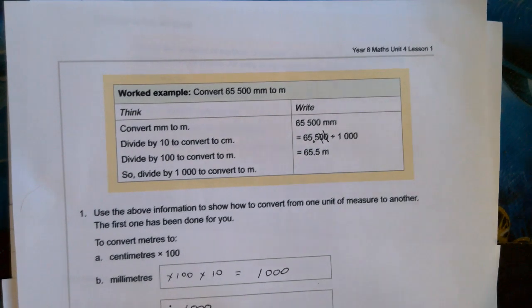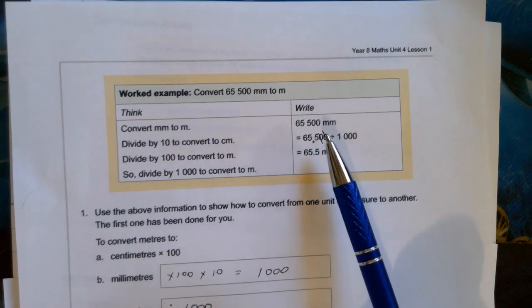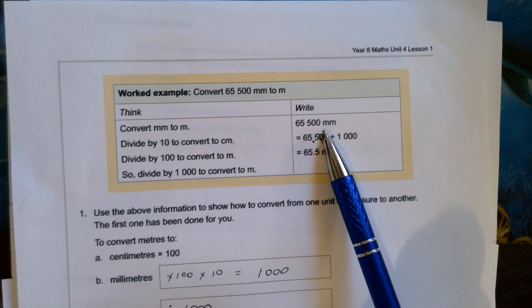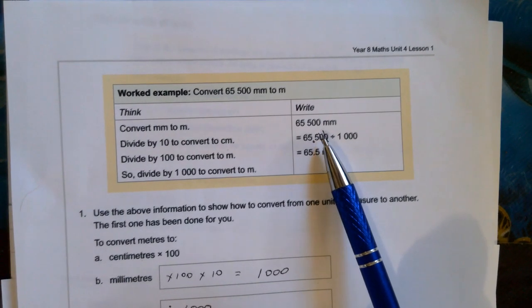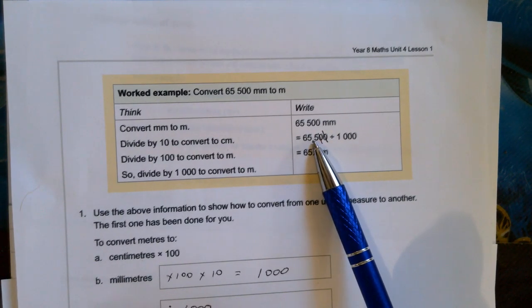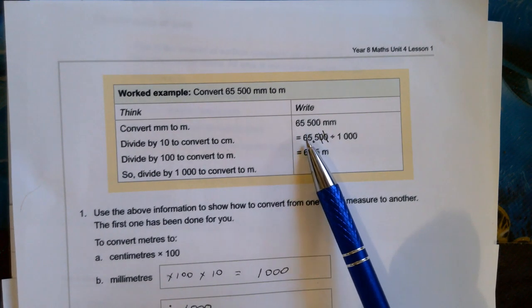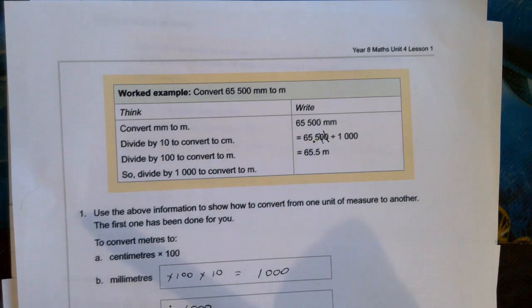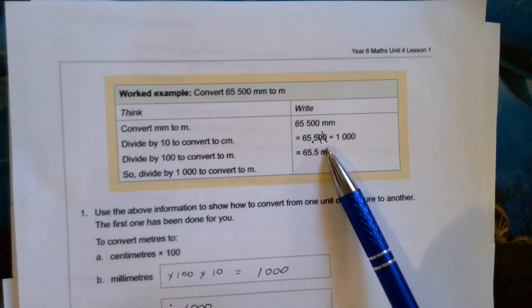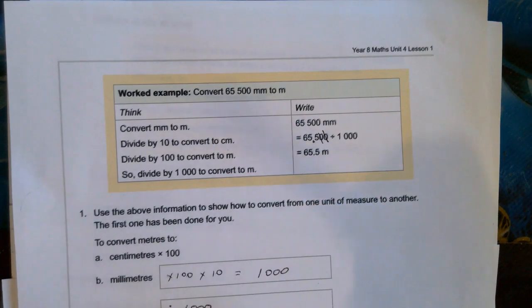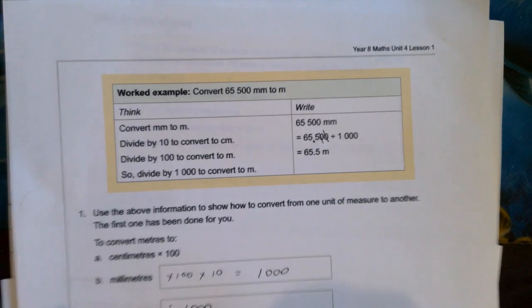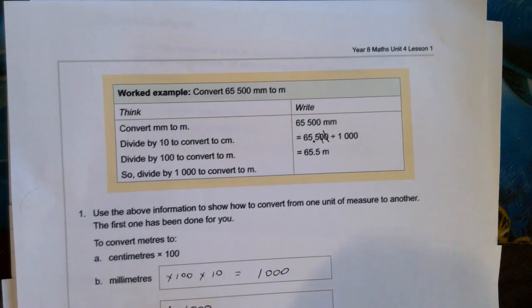And they have shown you how to do this. To divide by 1000, you've got 3 zeros there, so you can take 2 zeros off. Then you can move the place value by using decimal points. So the 65,500 becomes 65.5. And remember to use your units when you give your answer. Always give your answer like that and show your working out.